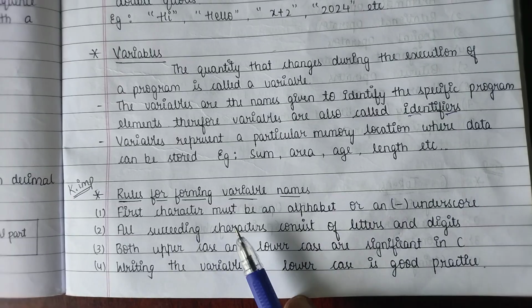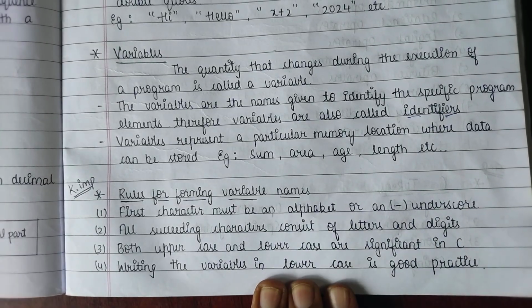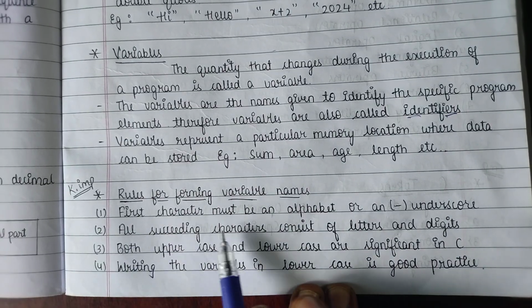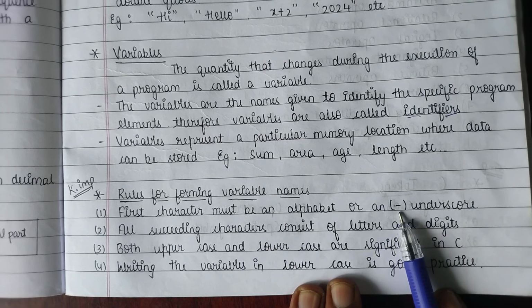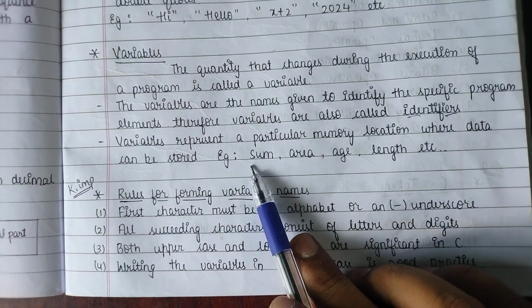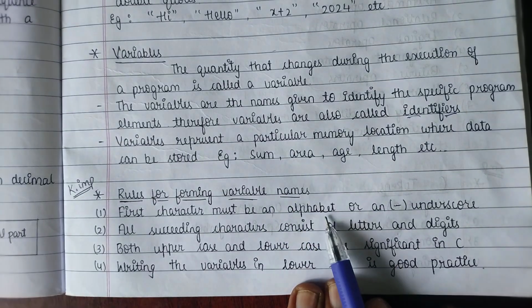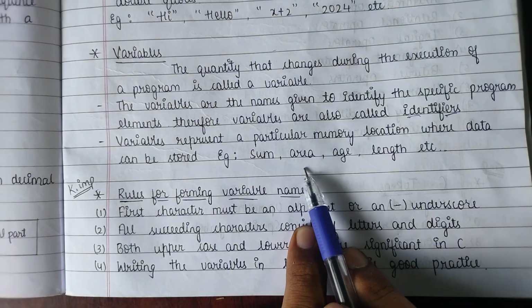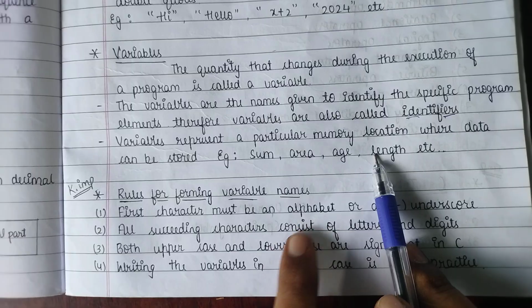Now let's come to the rules for forming variables. To form a variable in a C program, we have some rules. What are those rules? The first character must be an alphabet or underscore. When you start to write the variable name, the first character must be an alphabet, otherwise it should be an underscore. Look here, all the variable names start with characters only.